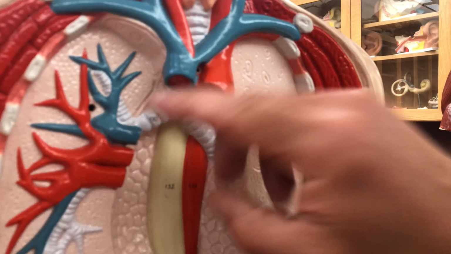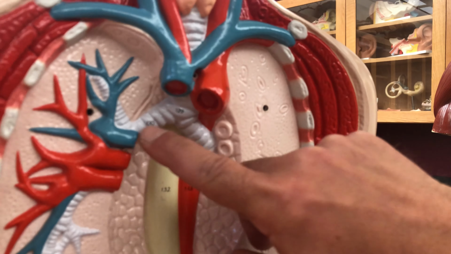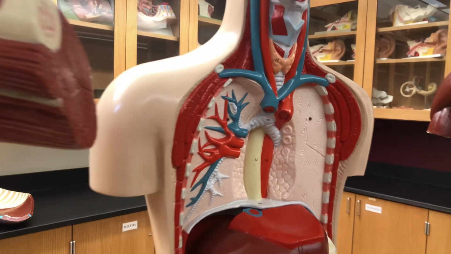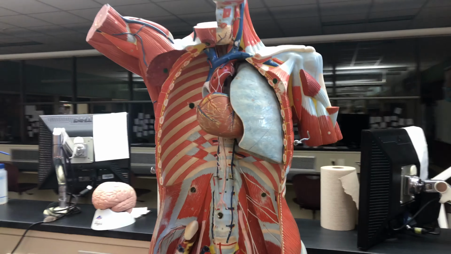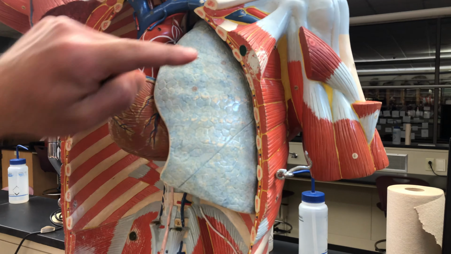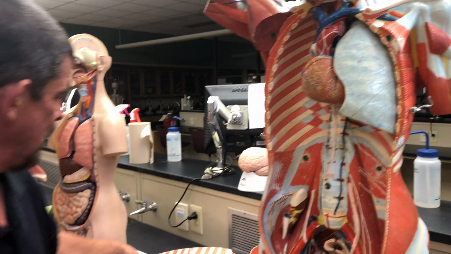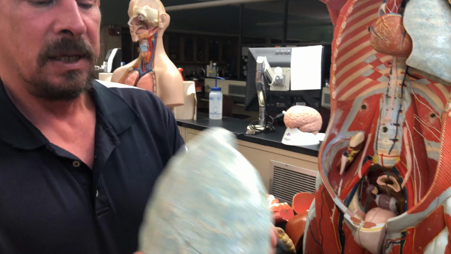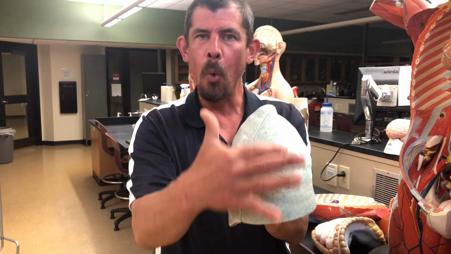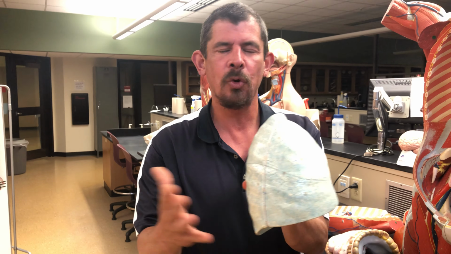Bronchi are the airways that go directly to our lungs. And then last but not least, the lungs themselves. We'll come back to this model right here. We can see there is a lung right here inside the body. If I take that off, here's the lung outside the body. And quite simply put, what is happening within our lungs? Gas exchange.